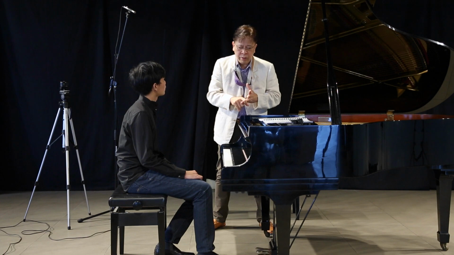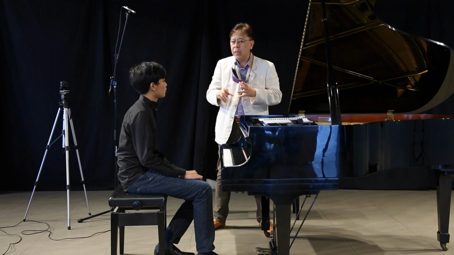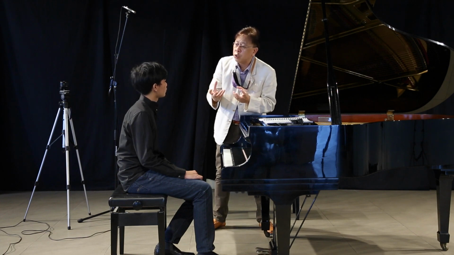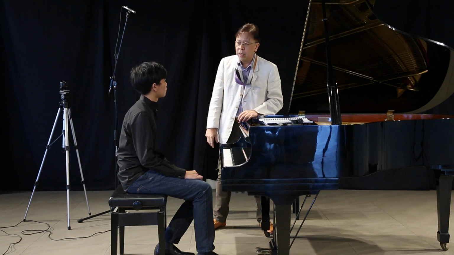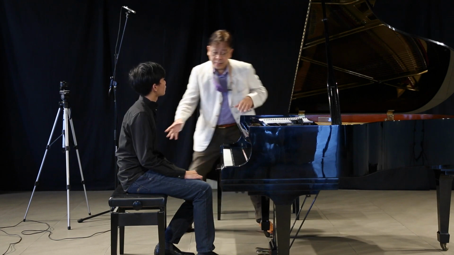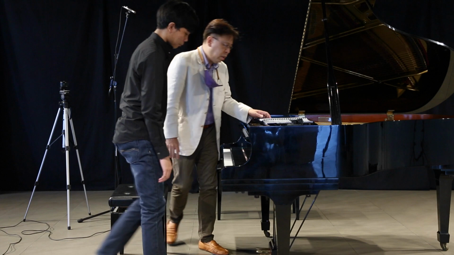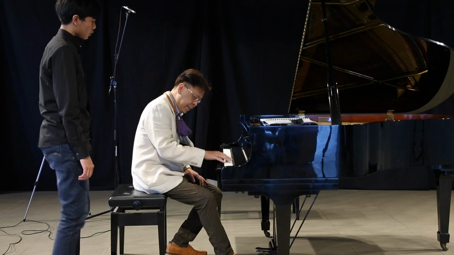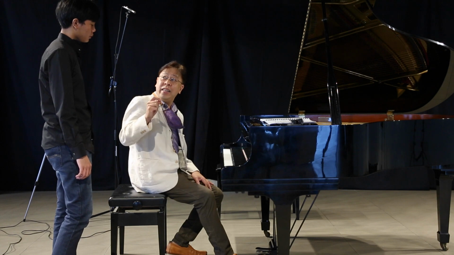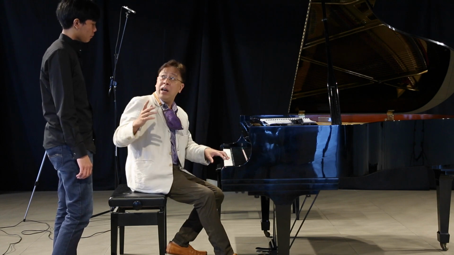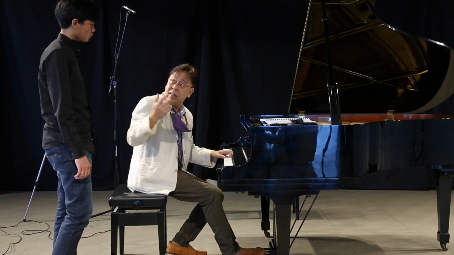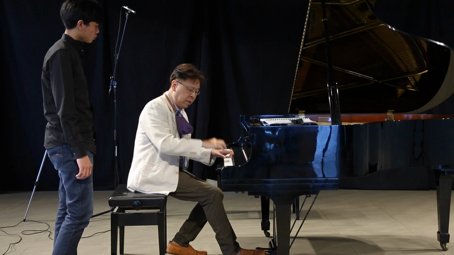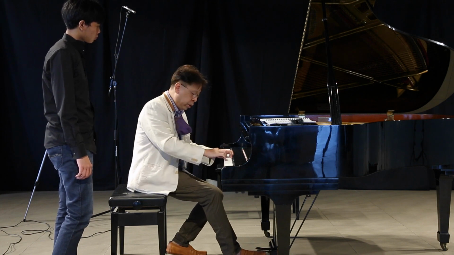Another function of the pedal is that it establishes harmonic structure. What I mean by that is that, for example, if the line is a broken down harmony, the pedal establishes that particular harmony.